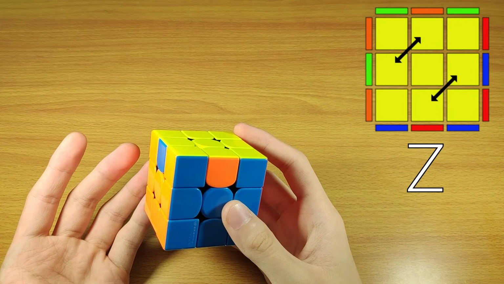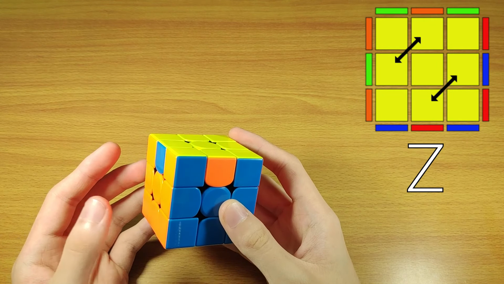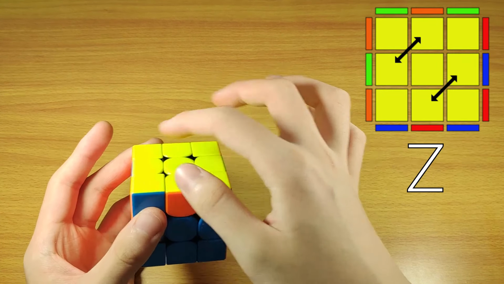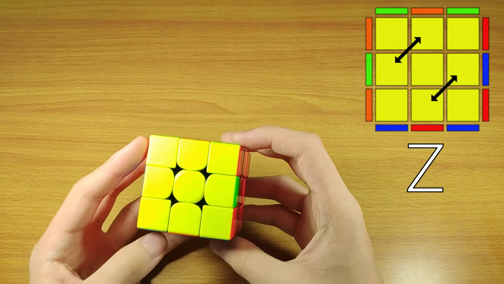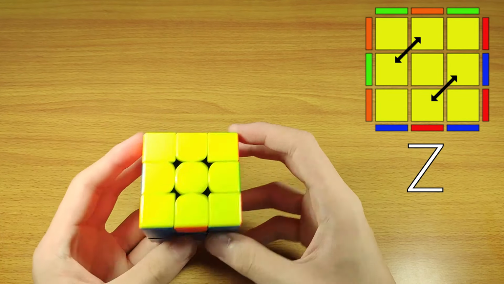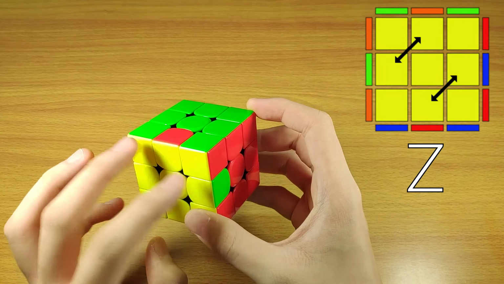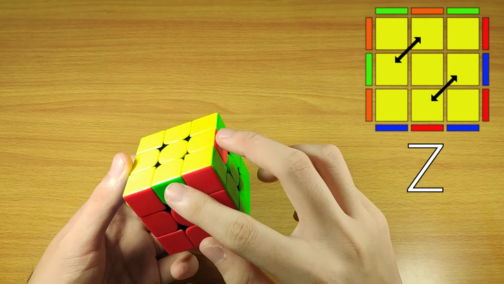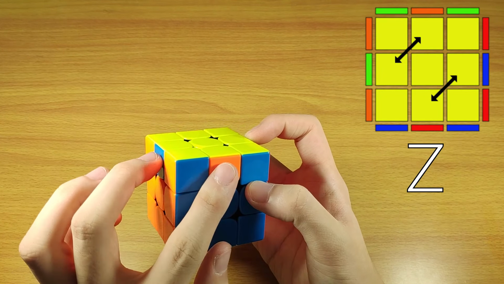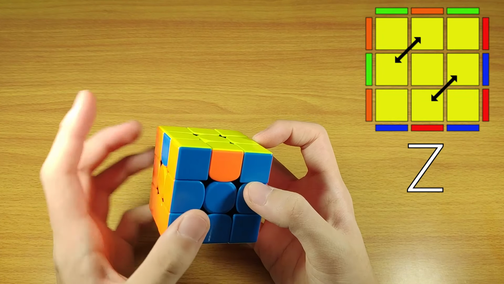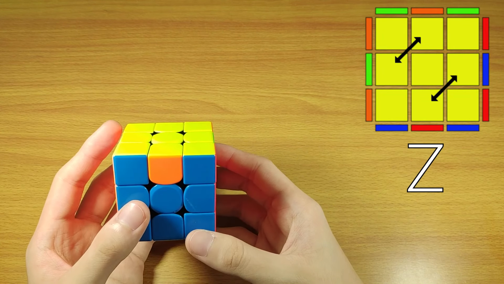Our next algorithm is called the Z perm, in which we again have all corners solved, and now we have to swap two sets of adjacent edges. As you have here, green and red swap with each other, and blue and orange swap with each other. So the algorithm is as follows.